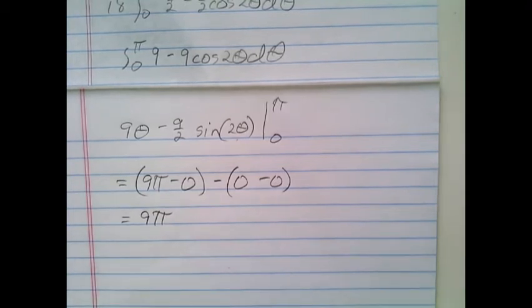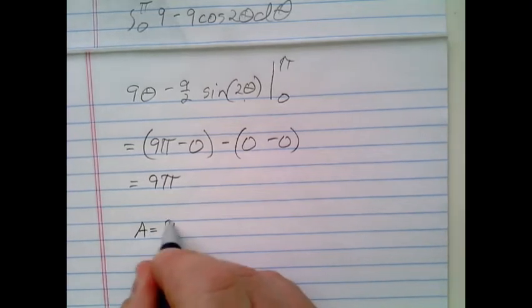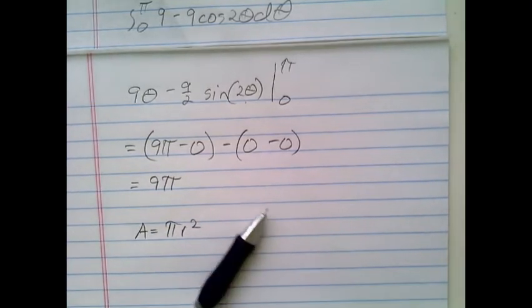Now, in this case, because the curve is something we know a lot about, circles, we can actually check our answer against other known ways of finding the area of a circle. In particular, we could check it against the formula A equals pi r squared.